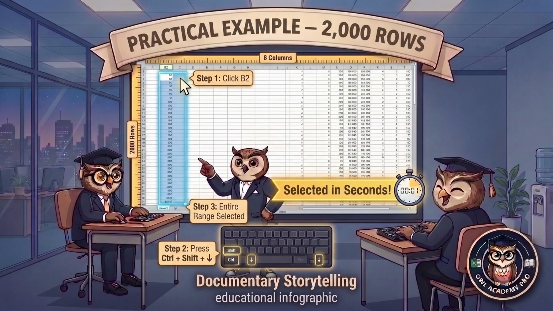Let's use a realistic example. Imagine you have a sales table containing 2,000 rows, and you want to select the entire data range in column B. Click cell B2, hold Ctrl and Shift, and press the down arrow. Excel immediately selects the cells from B2 to the last connected data cell. What could have taken a long time with the mouse now takes only a second.